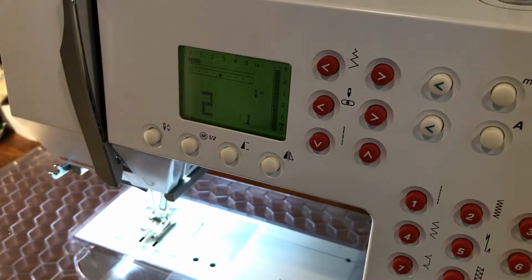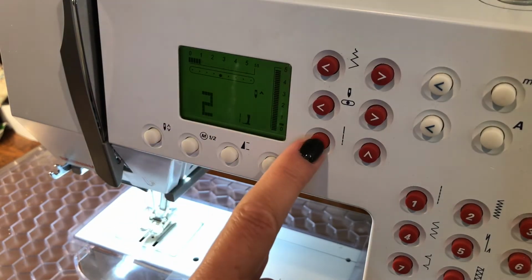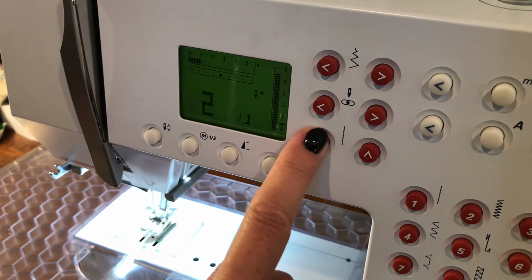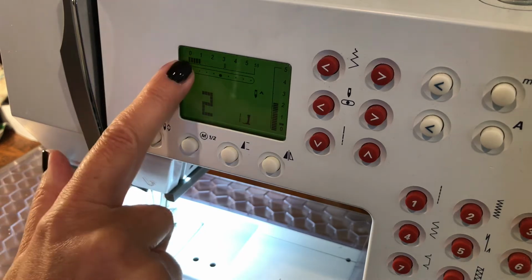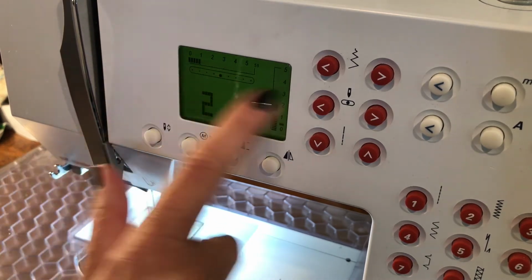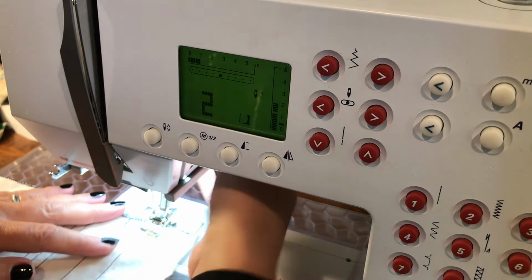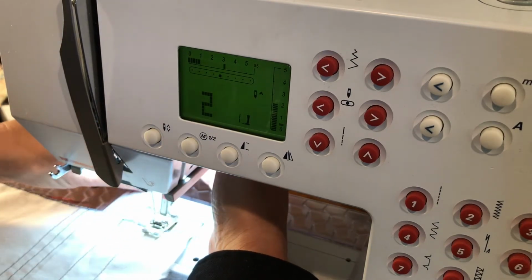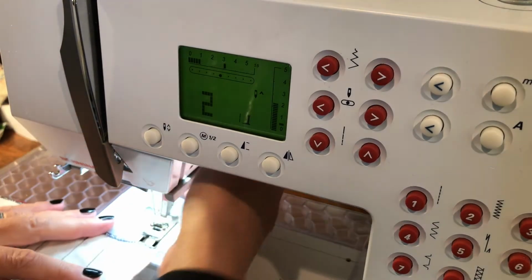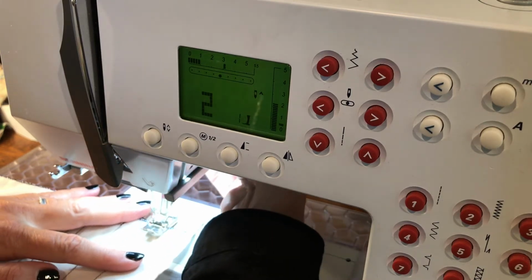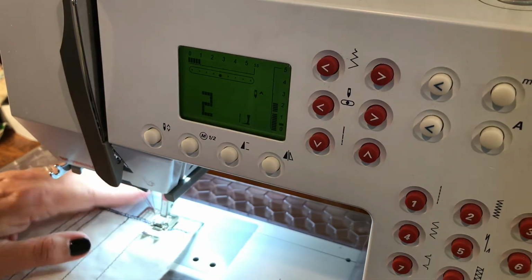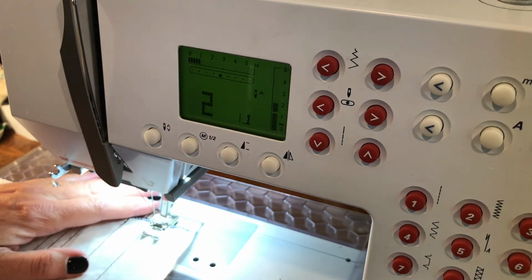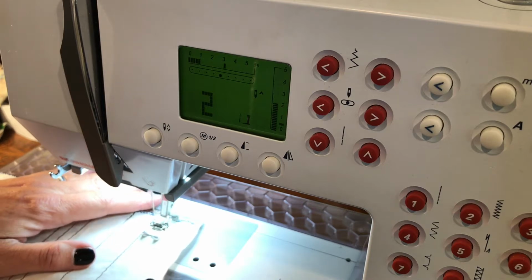So now I will change a few things around. I go back, the length I go back to just the middle, like a 2, and I will do a variation in my width. So my stitch length is a 2, like the regular stitch length, and I start with a 1 width.